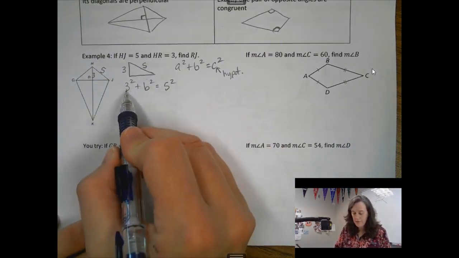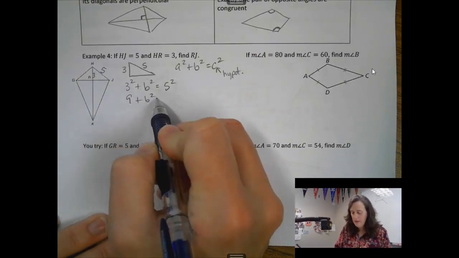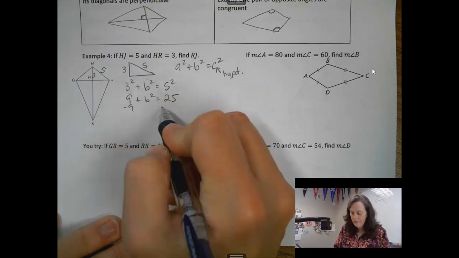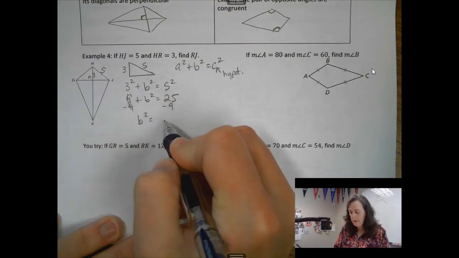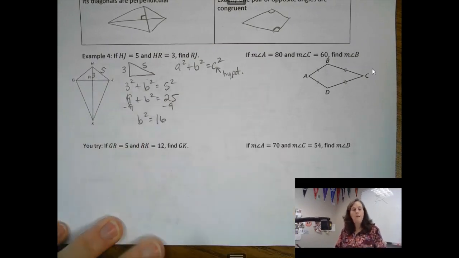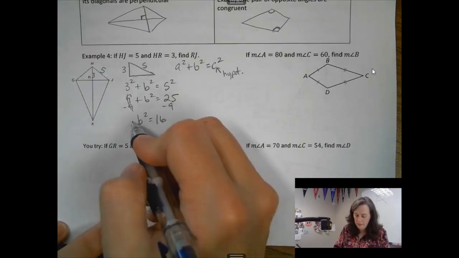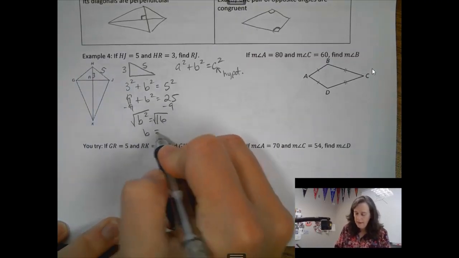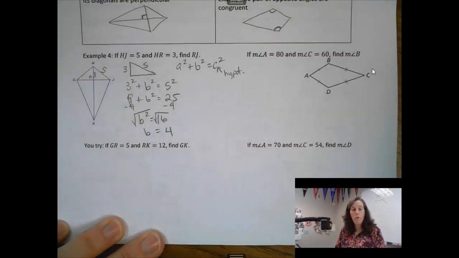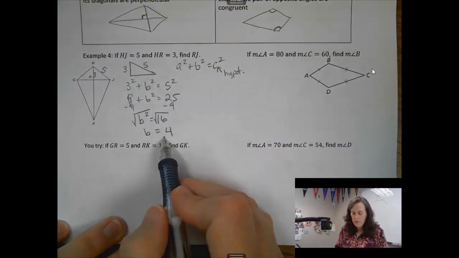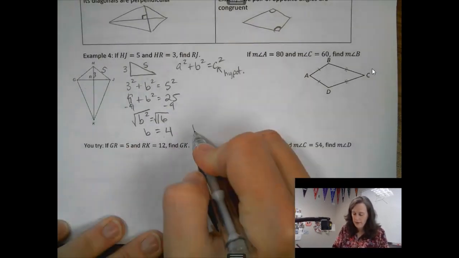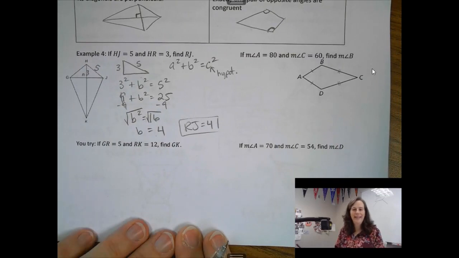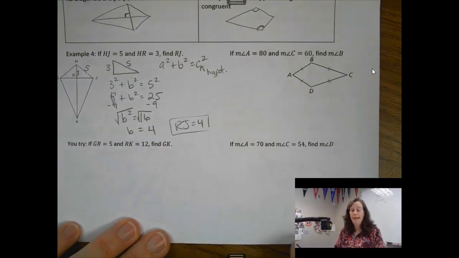Okay, let's solve this then. 3 squared is 9. 5 squared is 25. Let's subtract 9 from both sides. And b squared is 16. And we don't want b squared, we want b, so we'll have to undo a squaring with a square root. Take the square root of that side. And b is 4. And b, remember, is that side, RJ. RJ equals 4. So we did it. Okay, so you might need the Pythagorean theorem when you work with kites.